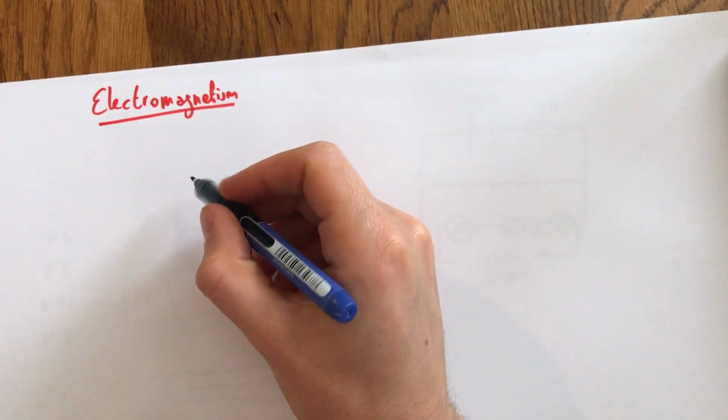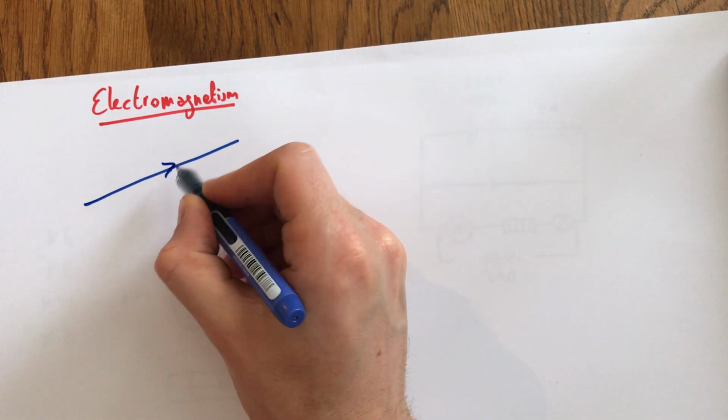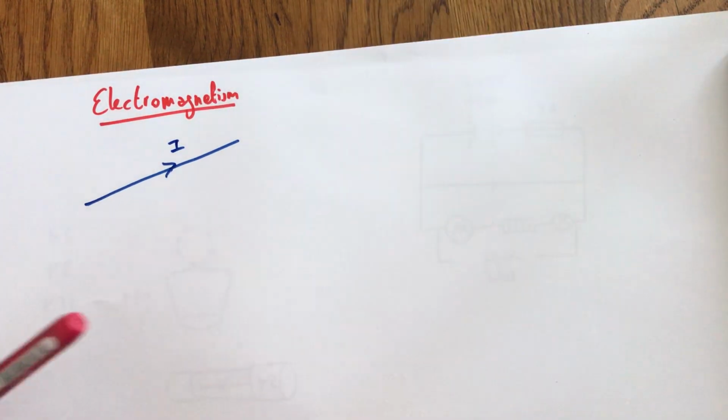So it was found at some point that whenever you pass an electric current through a conductor, it actually creates a magnetic field around it. So what we'd have is the direction of the current like this, and we would see a magnetic field being created around that.